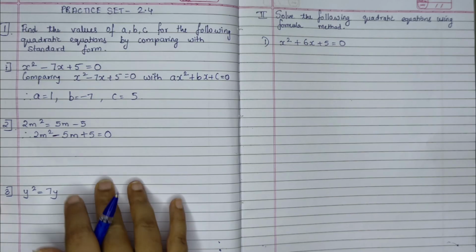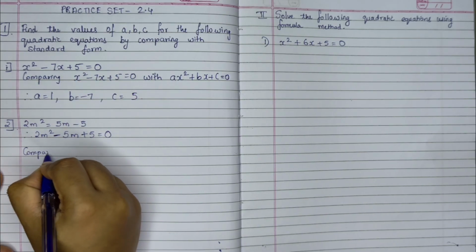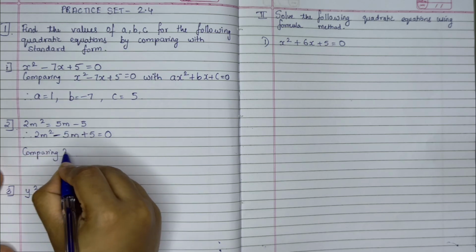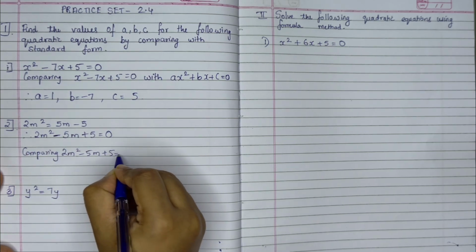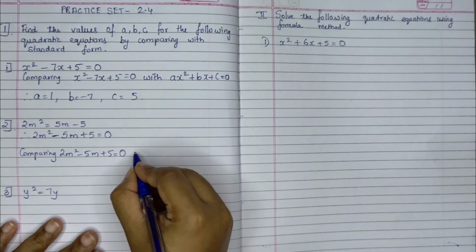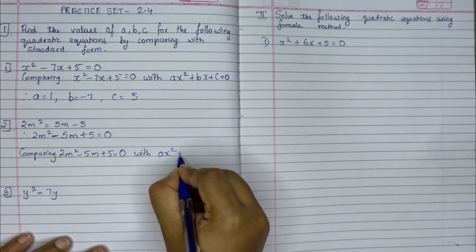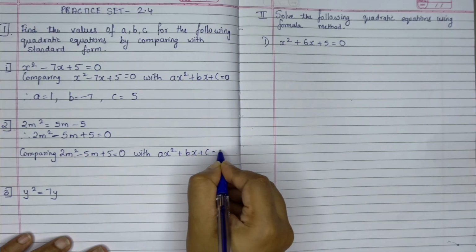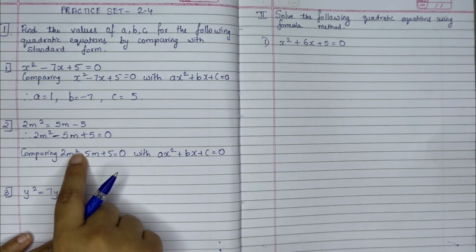Now we will write it the same way, comparing 2m square minus 5m plus 5 is equal to 0 with, again the general form, ax square plus bx plus c is equal to 0. ax square, that is m square, x square.